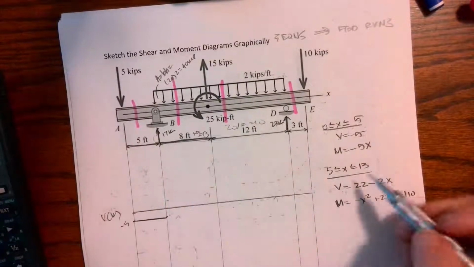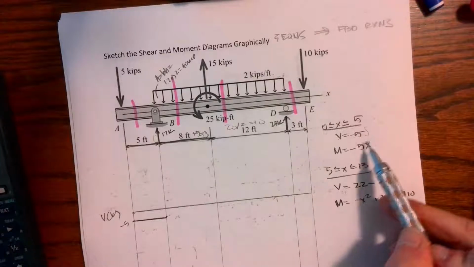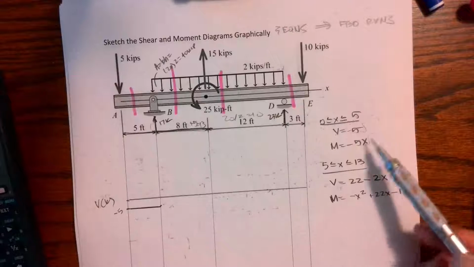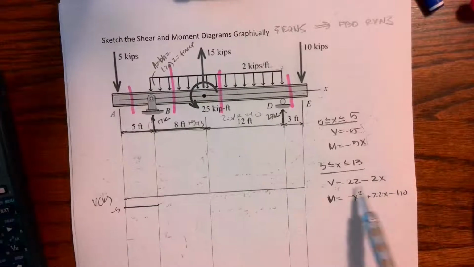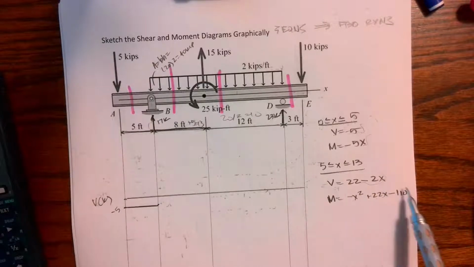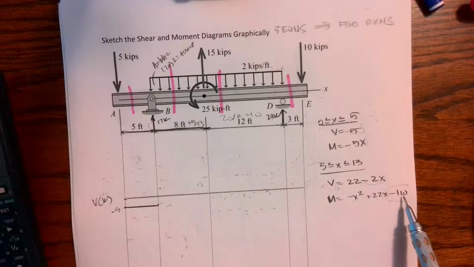Now, some of you may be saying, well, why can't I just integrate and integrate? Because that seems to be what I'm getting. Well, it kind of is. If I integrate 22, I get 22x. If I integrate negative 2x, I get negative x squared. But see this negative 110? If you integrate, you have to keep up with that, you have boundary conditions from somewhere.